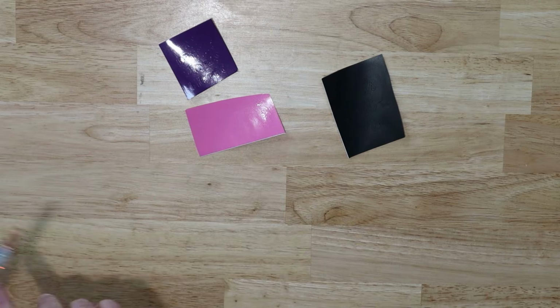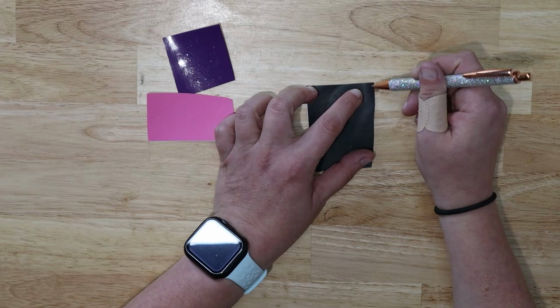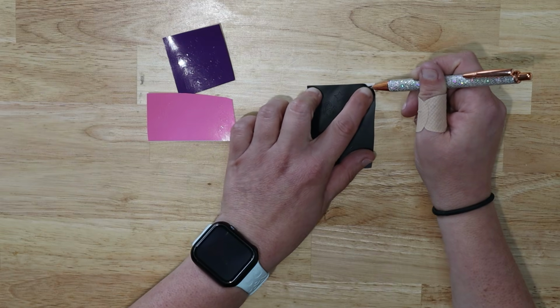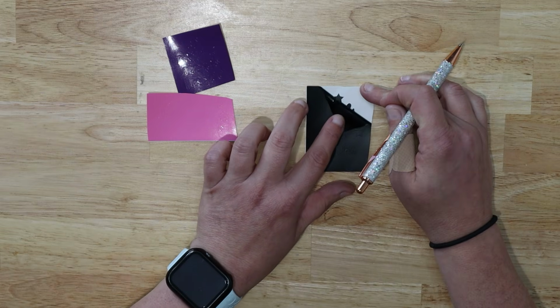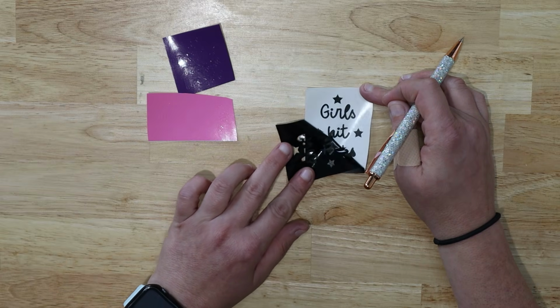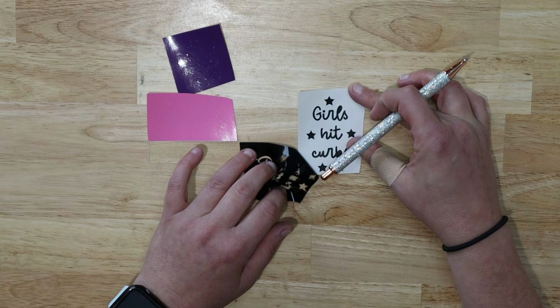So these are pretty small designs, but let's go ahead and try to weed the black one the traditional way, which would just be to weed the vinyl off of it. My pen apparently didn't want to grab the vinyl. Now, StarCraft HD is one of my favorites, and it does such a good job even with small designs. And I think it did a really good job with this one.